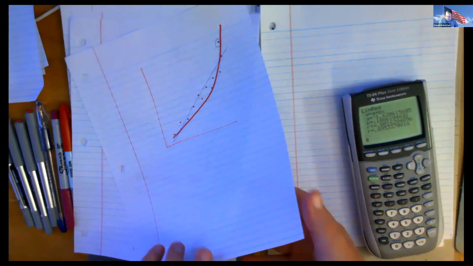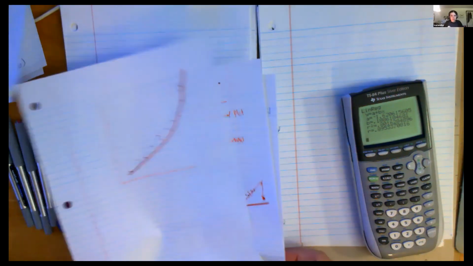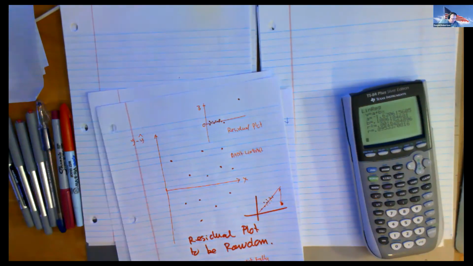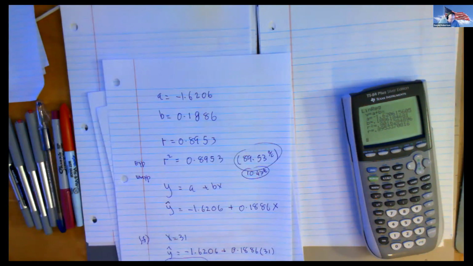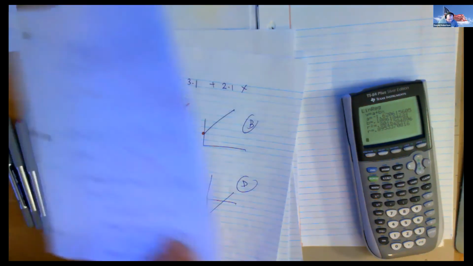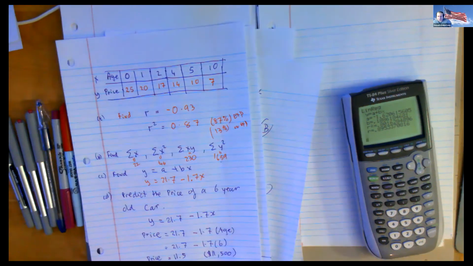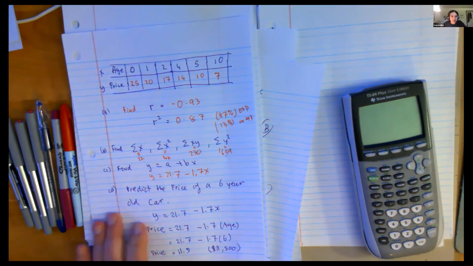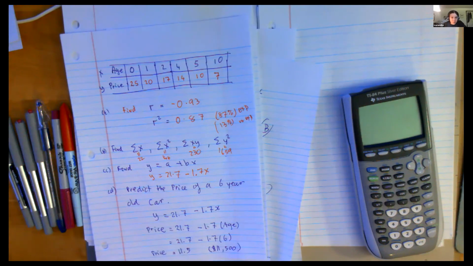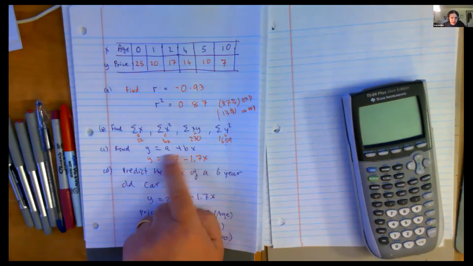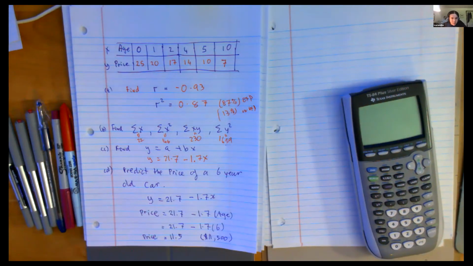I have a quick question on your first example today. I don't know if I can find it. I think it was this one. Let's see. Oh yeah, there we go. In the y equals a plus bx formula, why is a 21.7 instead of 25? Because I thought a was the y value when x is 0.